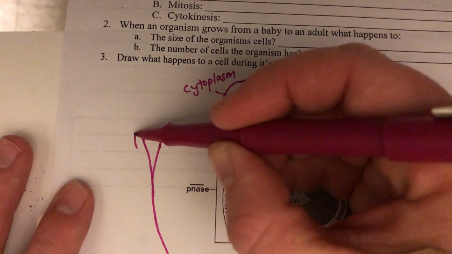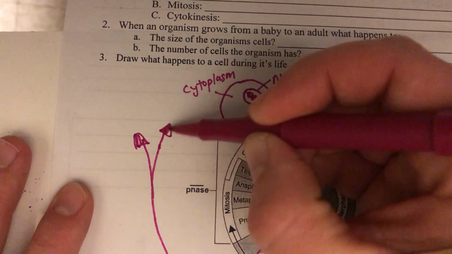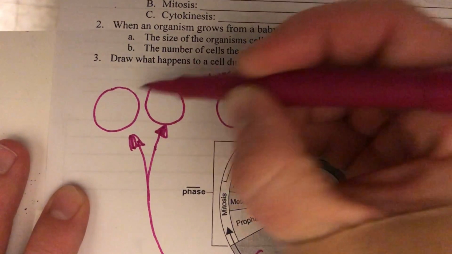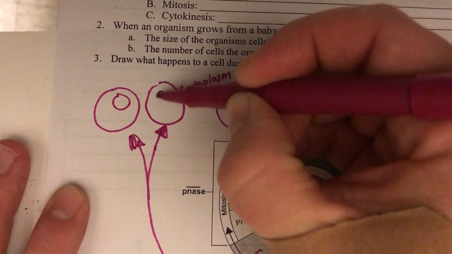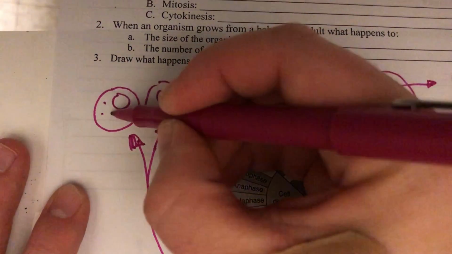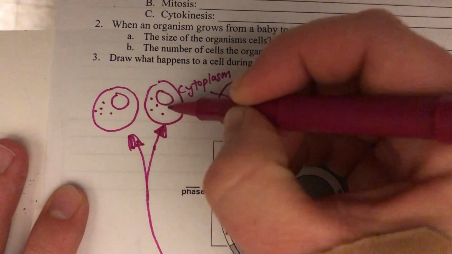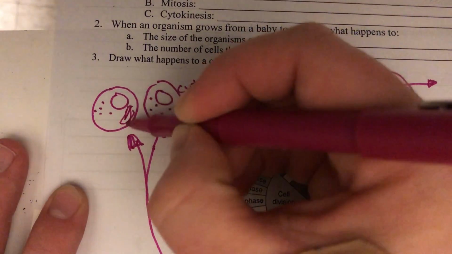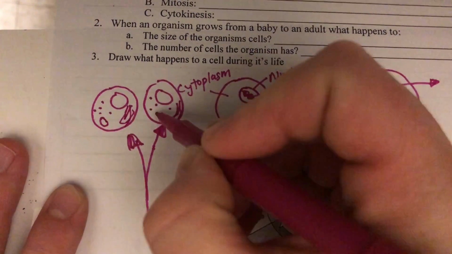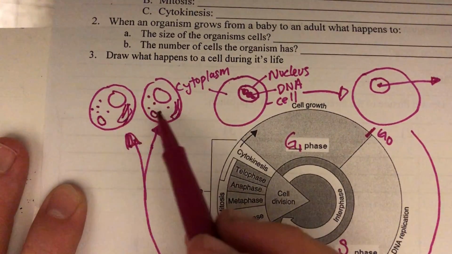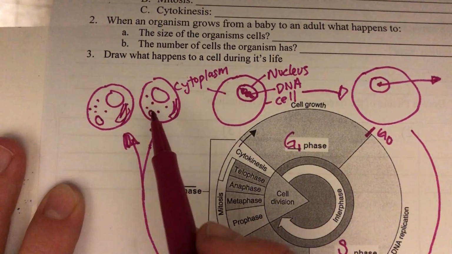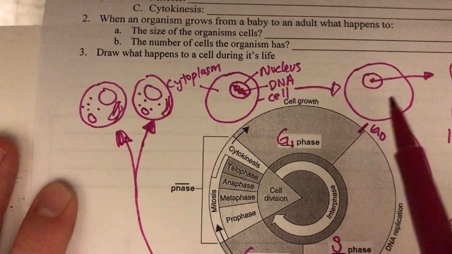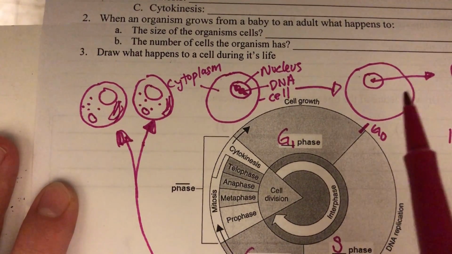Let's make an arrow that's split, okay? Let's draw splitting it in half. That means the cell is going to be half as big, and the nucleus is going to be half as big. 5 ribosomes. 5 ribosomes. A little endoplasmic reticulum here. A little endoplasmic reticulum here. Mitochondria, and now we've got 2 new cells. Each of these cells will now enter G1 so that they can grow to be a normal size cell and replace the cells that you lost when you got cut.